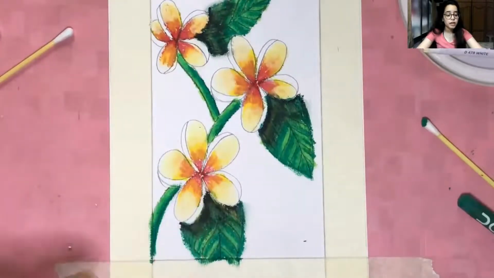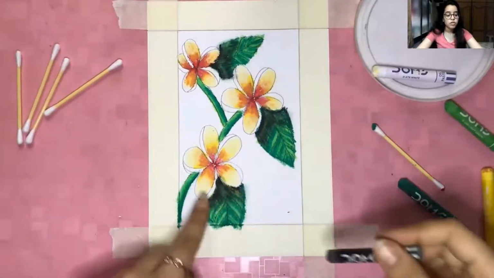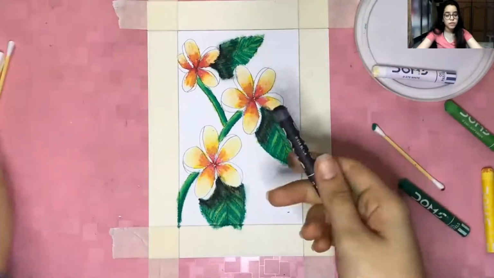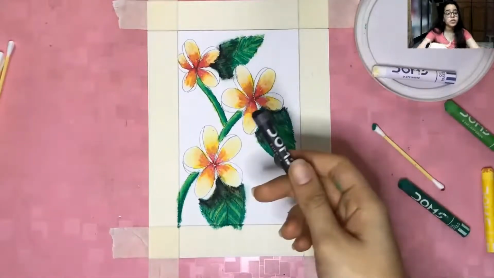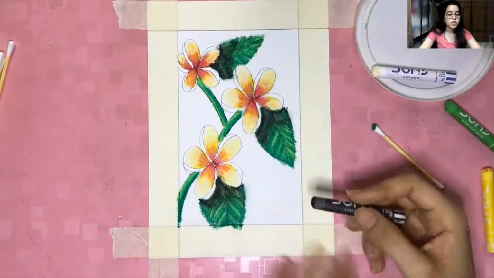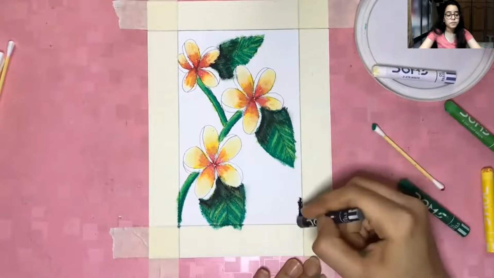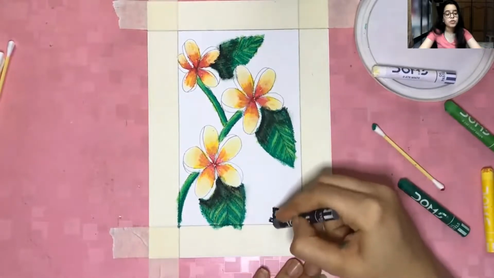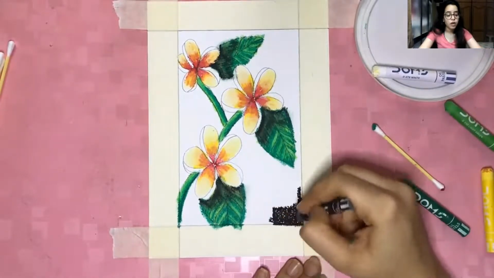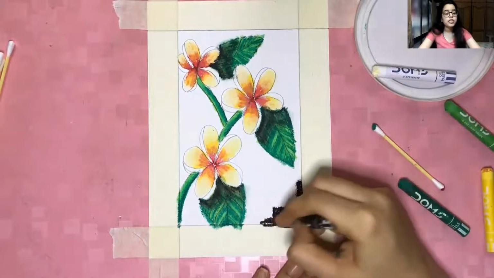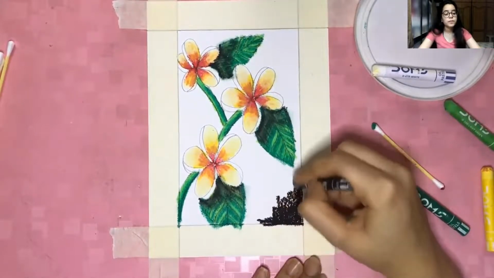Now I'm onto the background now. I'm going to just quickly add a background. As I said, if you want to skip this process, you can skip this process. But I'm going to be a little quick with the background now. So I'll just give a little bit of black color, just roughly. I'm going to create an abstract background. Abstract means just a rough kind of a background.